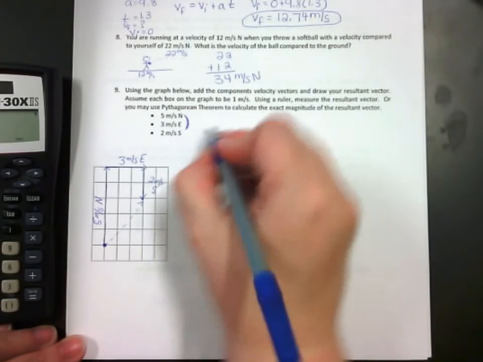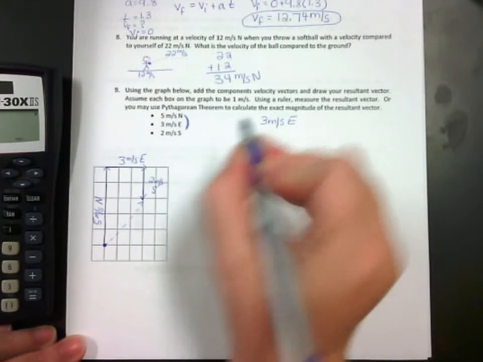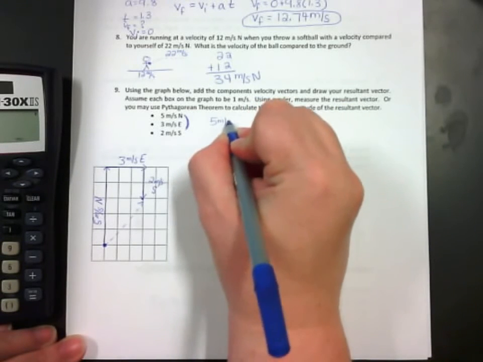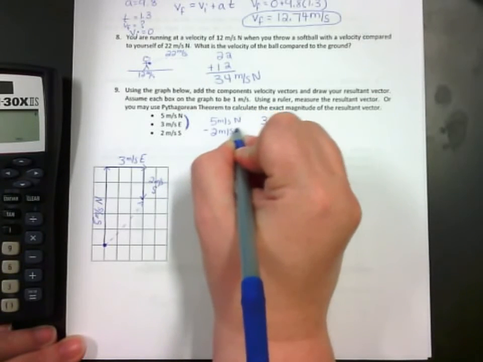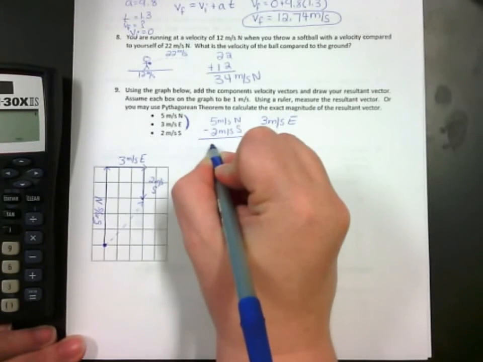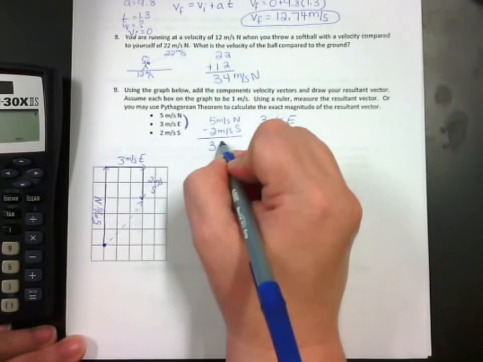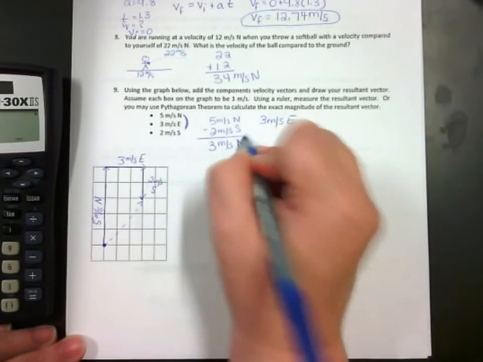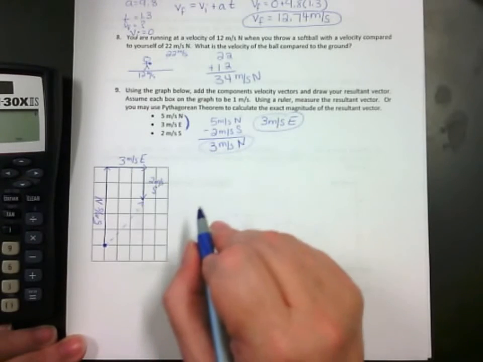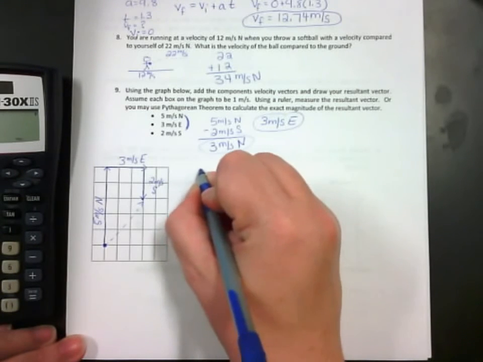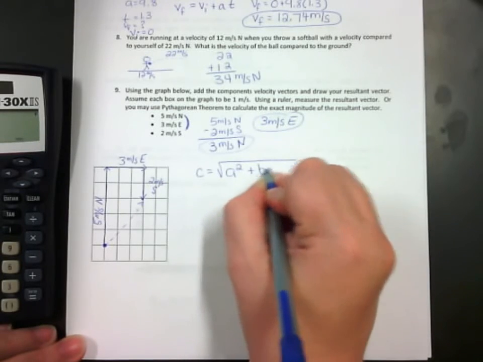We don't have anything else with east, so we know one vector is 3 meters per second east. But we have 5 meters per second north and 2 meters per second south. So I subtract them: 5 minus 2 equals 3. Remember, it takes the direction of the larger number, so it's 3 meters per second north. Now that I have my two vectors, I can use the Pythagorean theorem. C equals the square root of a squared plus b squared.